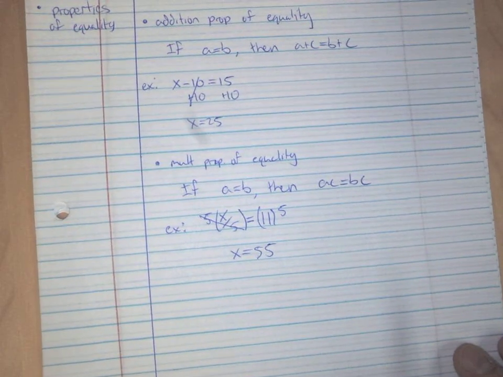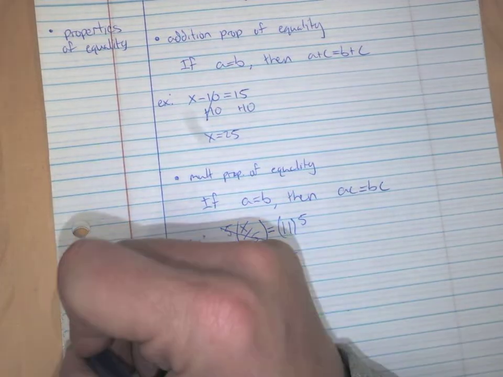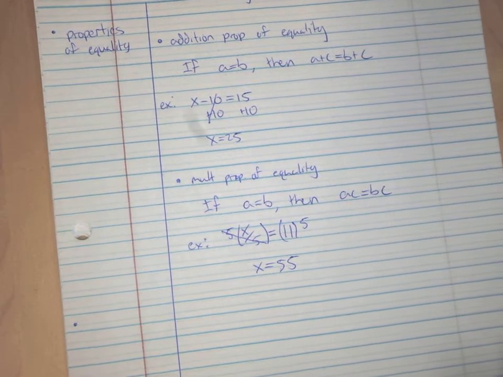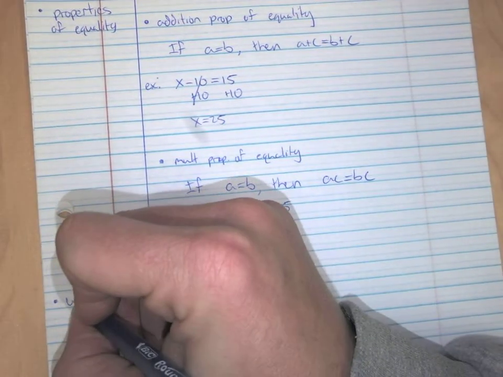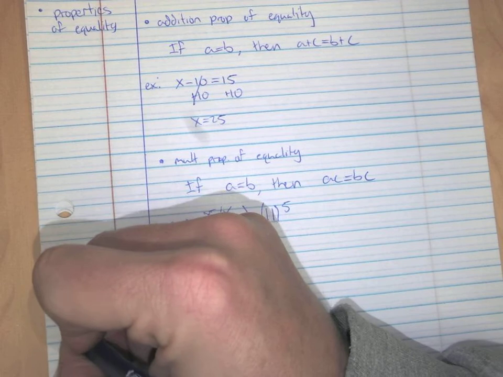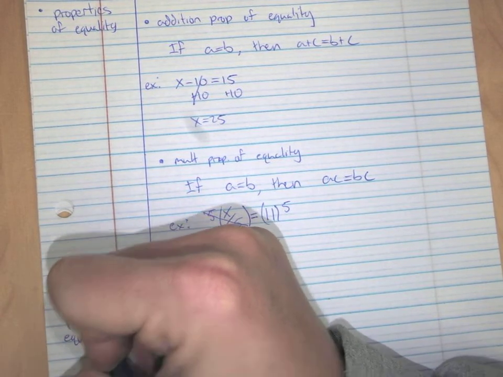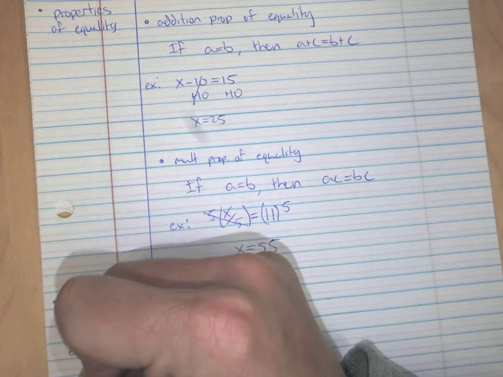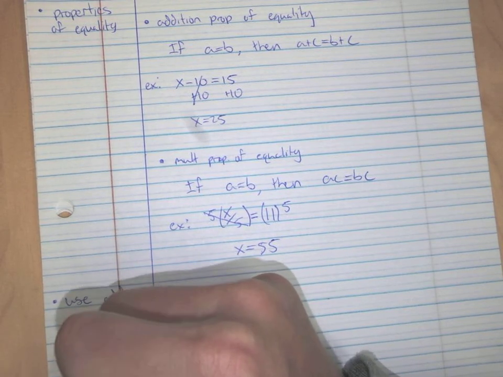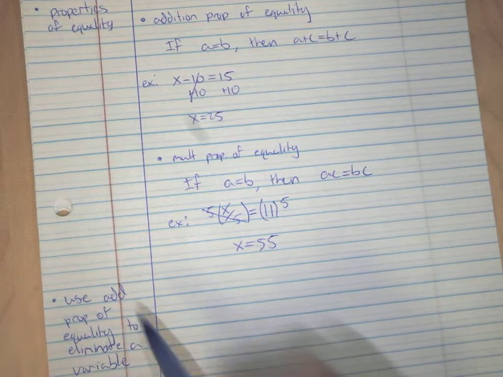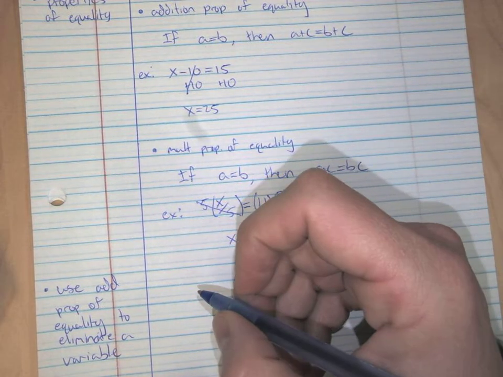Okay, next we're going to actually talk about solving systems, because that's the whole point, right? We're solving systems of equations. So let's talk about what elimination actually means. Okay, so we're going to use the addition property of equality to eliminate a variable. Okay, so we're going to use one of these properties of equality. Let me give you a system really quick, and I'll show you how we're going to do this.